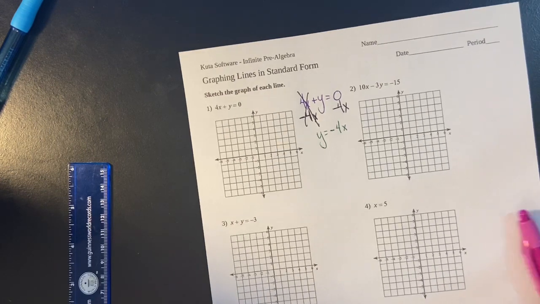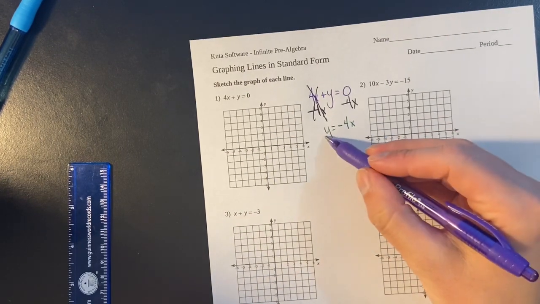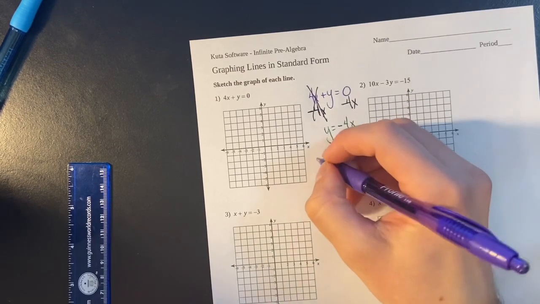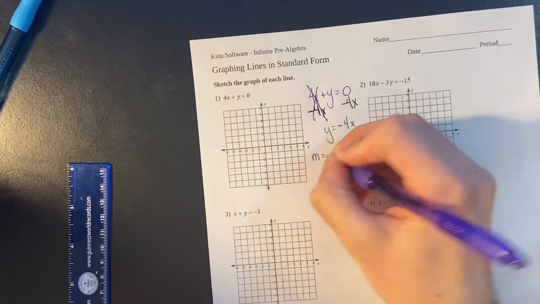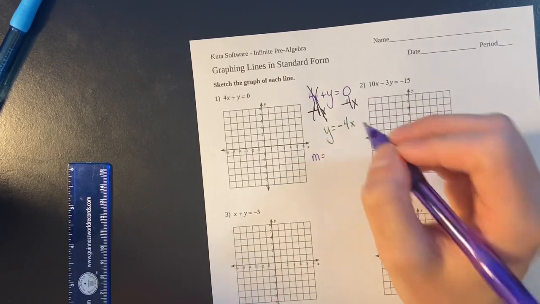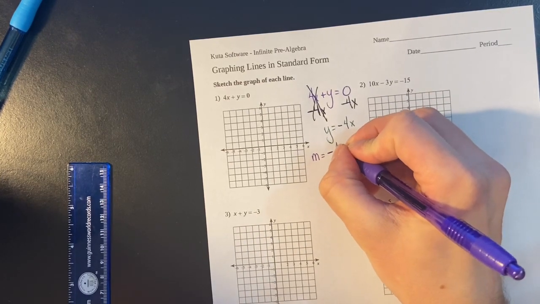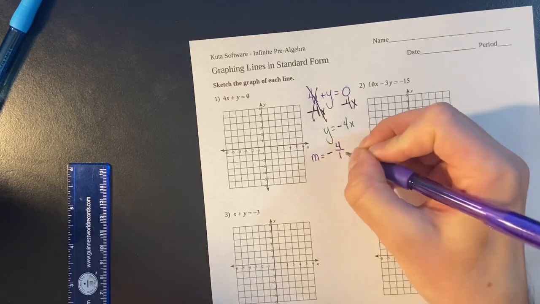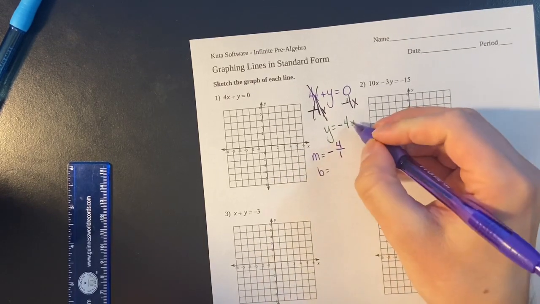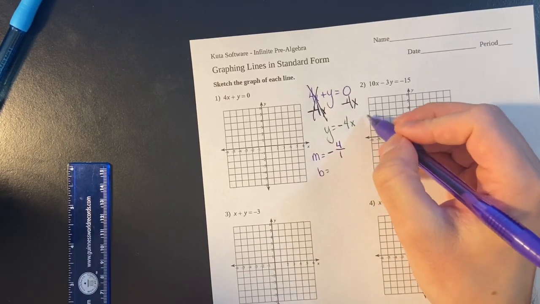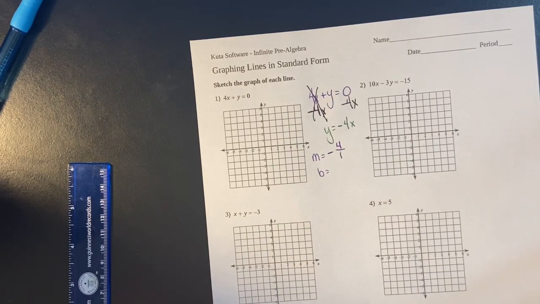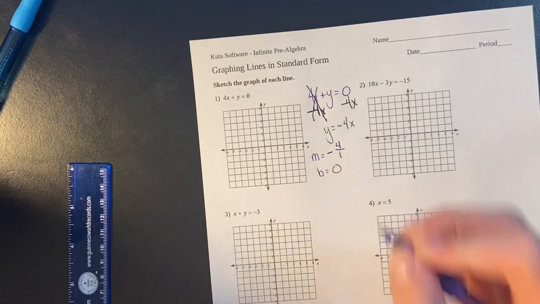Is y all by itself? Yes. So the number in front of x is my slope. So I'm going to say that the slope is negative 4. But instead of negative 4, I want to view it as rise over run. So I'm going to put it as negative 4 over 1. My y-intercept is the number floating by itself. There is no number floating around all by itself, which means the y-intercept is 0.